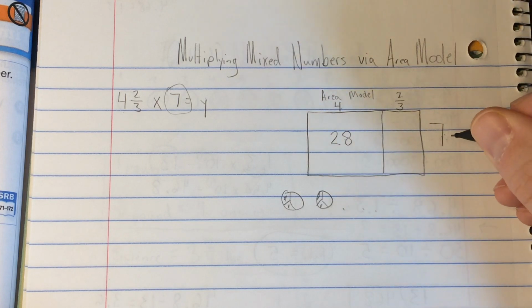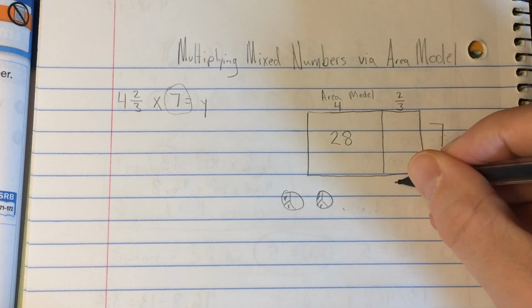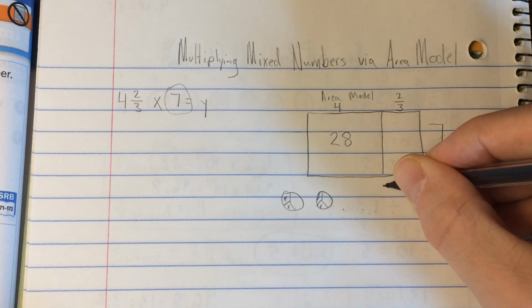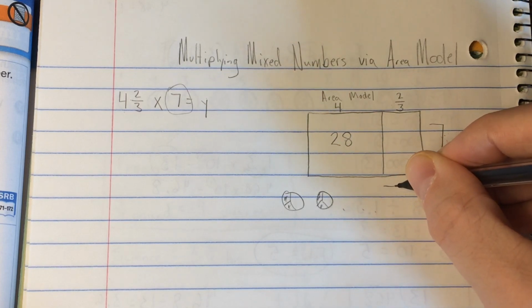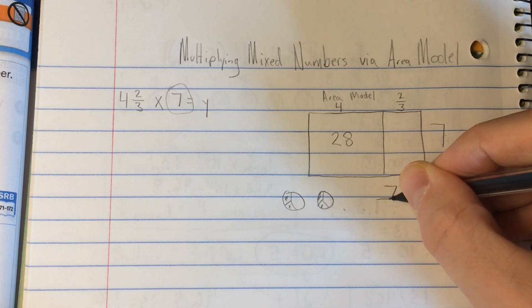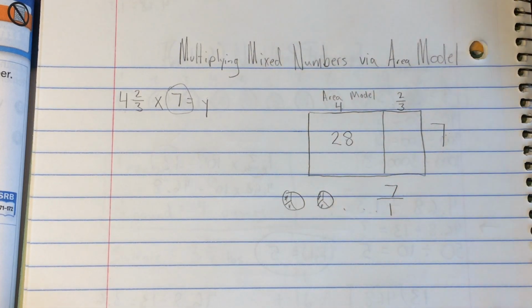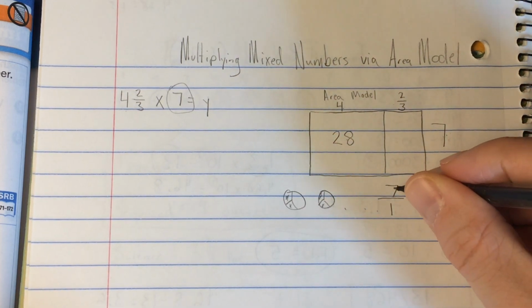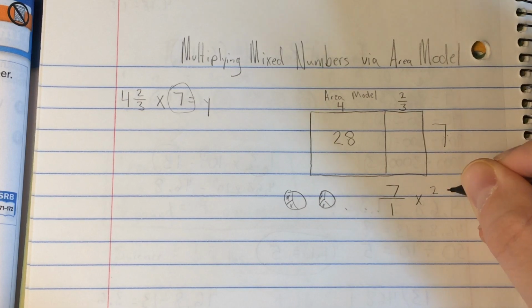You could also turn this into a multiplication problem, literally taking 7 and turning it into an improper fraction. You can always do that by putting a whole number over 1, because 7 over 1 is the same as 7 wholes. So if this helps you visualize and solve, 7 over 1 times 2/3.